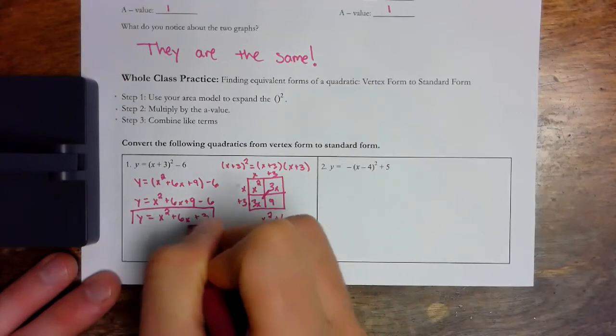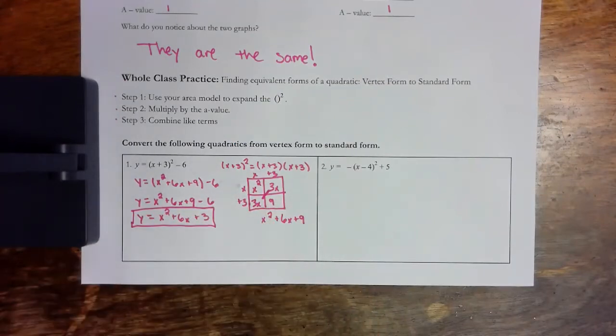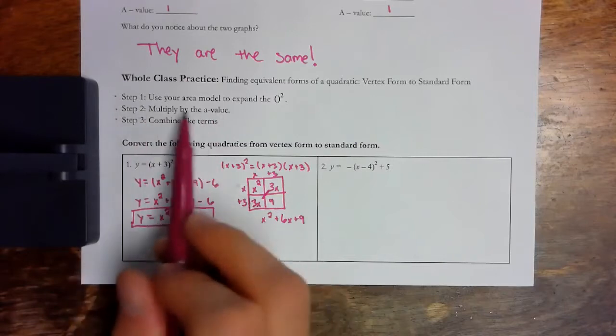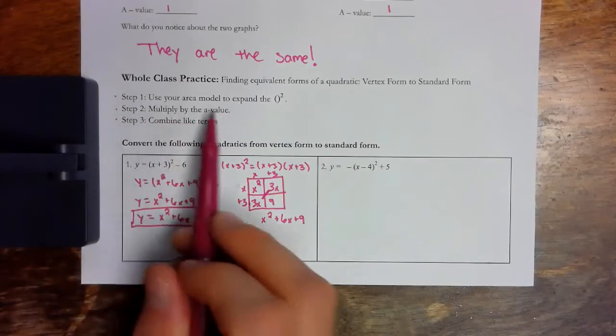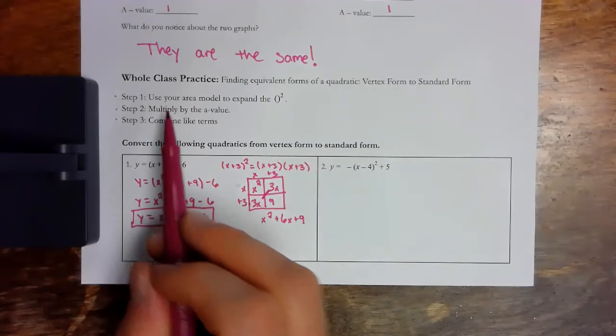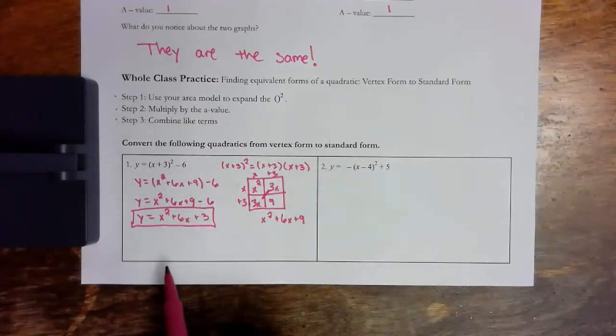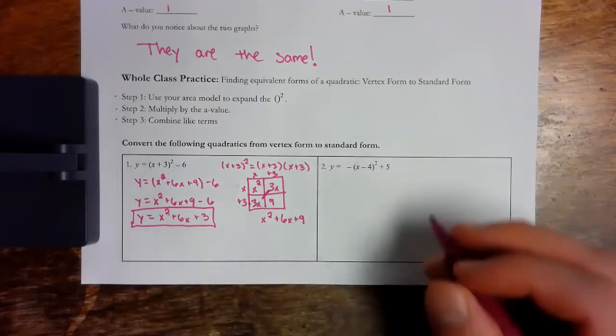And there's our equivalent form that's now in standard form, right? So we really didn't do step 2 because the a value was just 1, but we do want to make sure that we're paying attention for that. And we're going to actually do that in number 2. And then the combining like terms, that was me adding 9 and negative 6. So let's go ahead and do one more.